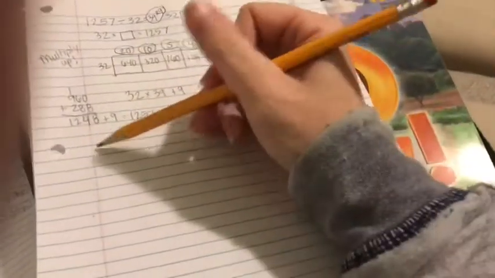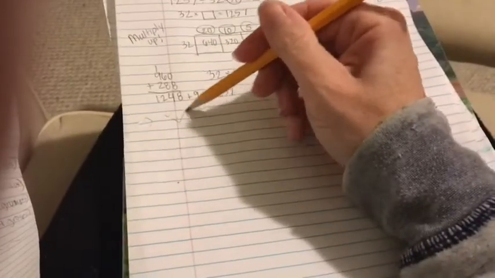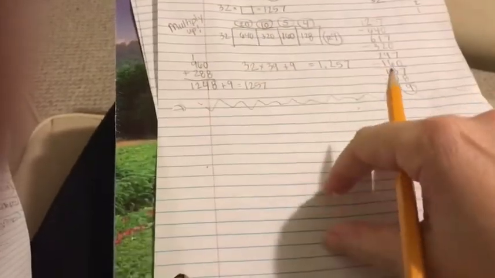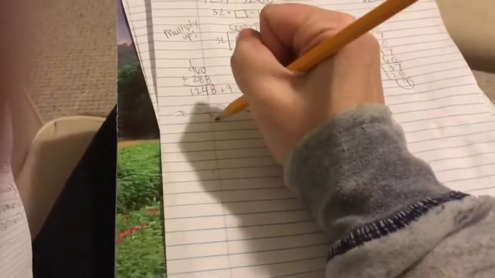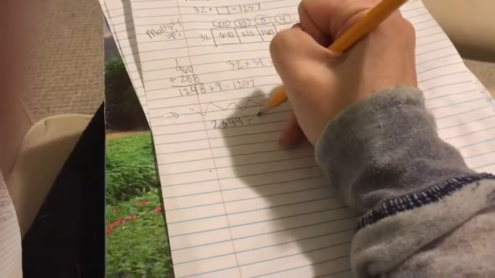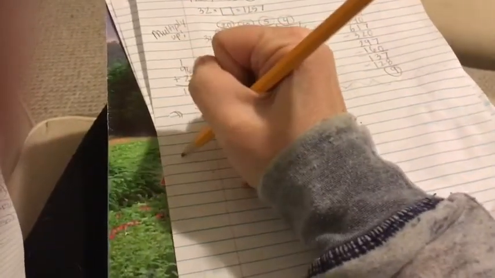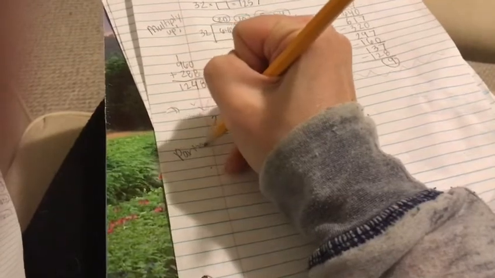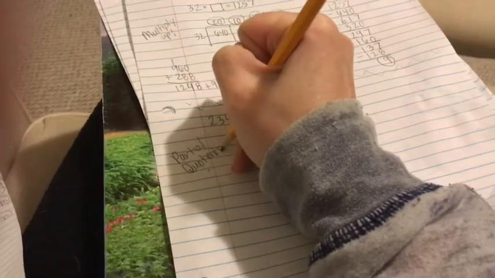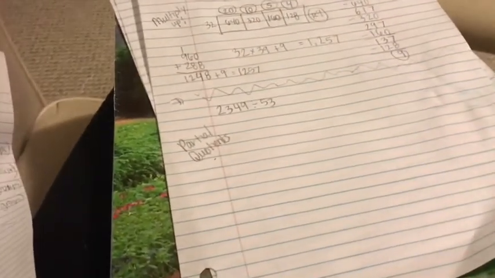The second strategy I'm going to show you is one of my favorites. Let me draw myself a little line so I don't get confused. And I'll even use different numbers just to explain it. Let's try 2,349, and I'll divide that by 53. This strategy is called partial quotients. So I'm going to find the quotient, but I'm going to be pulling it out in chunks. It makes me think of repeated subtraction more than multiplying up.